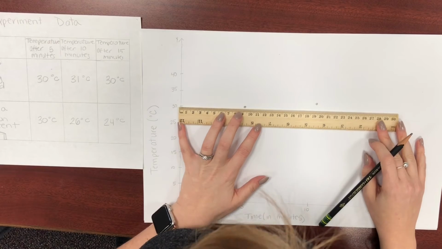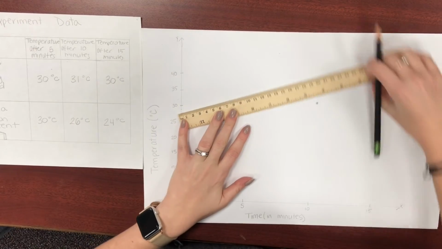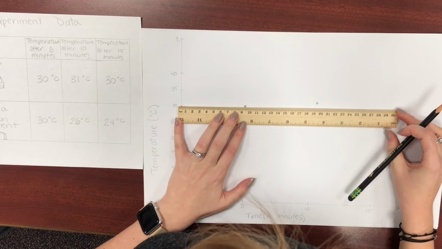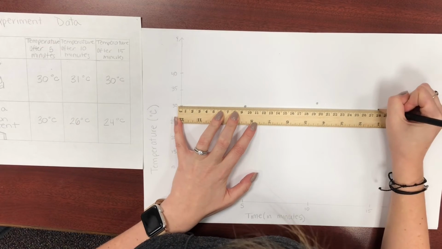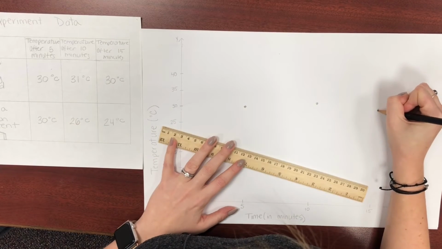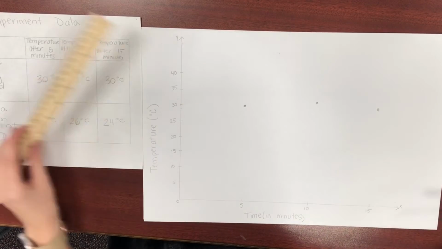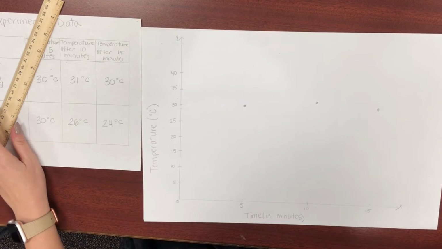So I'm gonna place my ruler at 30, making sure it's nice and straight and not way up or way down, right? We want it to really show 30 degrees, and it's at that same spot. So I'm gonna follow 15 minutes up and mark my dot here for 30 degrees Celsius after 15 minutes. So this is my first line, and this represents the control group.